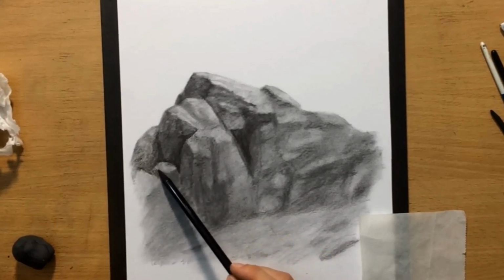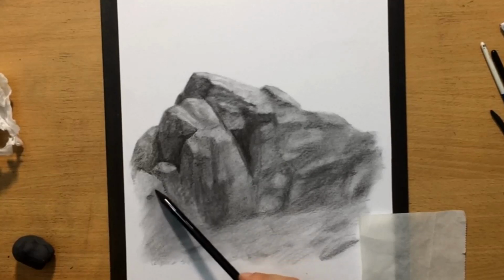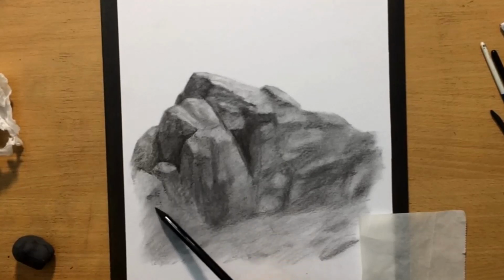So I'm basically creating some random details, random textures. Again, we're talking about happy accidents, as Bob Ross would call them.